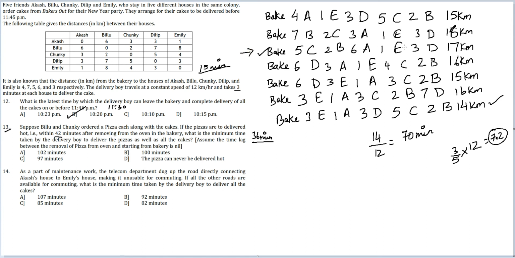What would be the time taken here? 15 minutes of delivery time would be taken anyway. Additional time would be 17 by 12 into 60. So 5, I get 85 minutes in this path, plus the 15-minute delivery time. Altogether, answer should be 100 minutes.